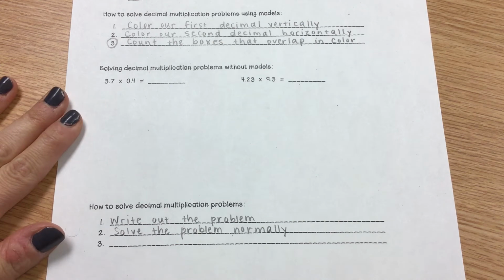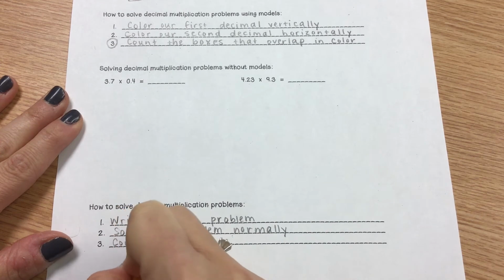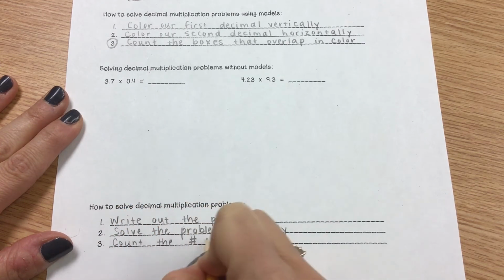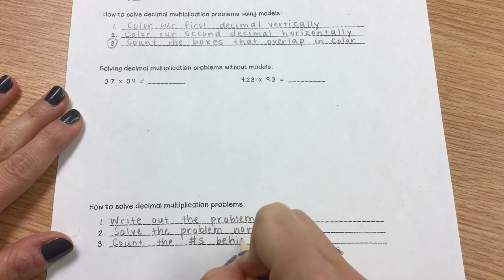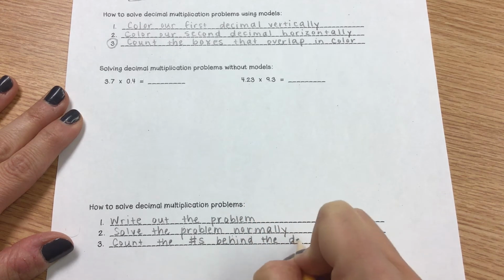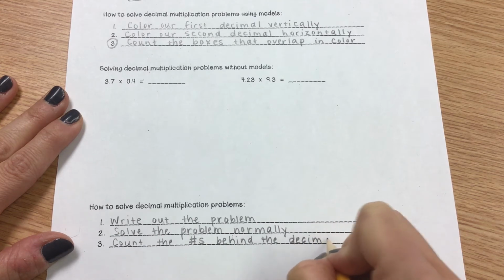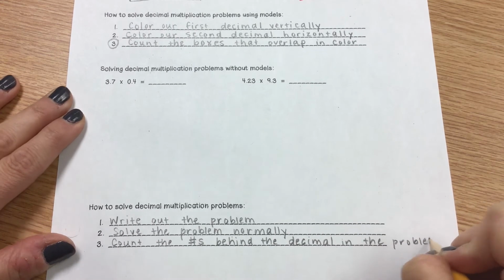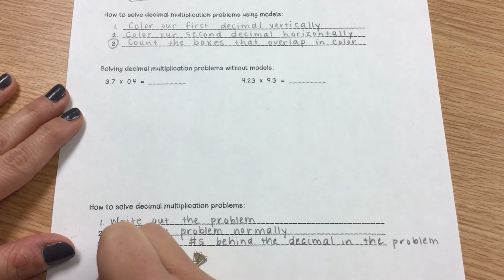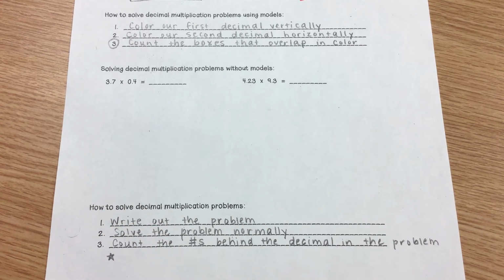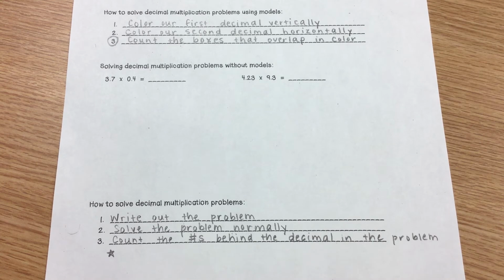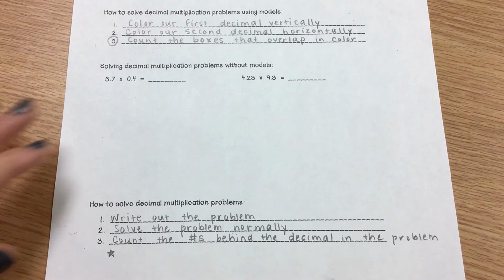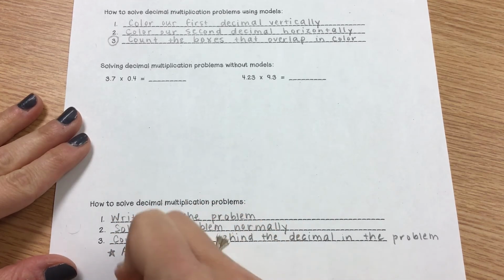You have to count the numbers behind the decimal in the problem. And then I just put this sort of as like a little star. The amount of decimals in your problem will be the amount of decimals in your answer. This will make more sense once we start doing it.